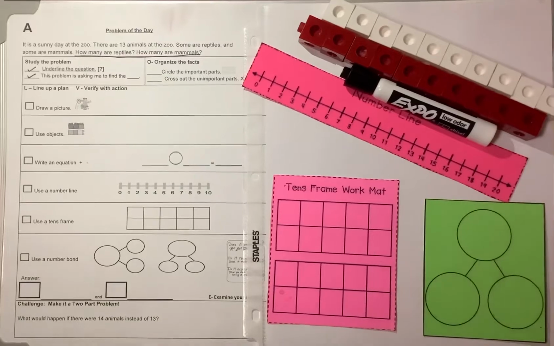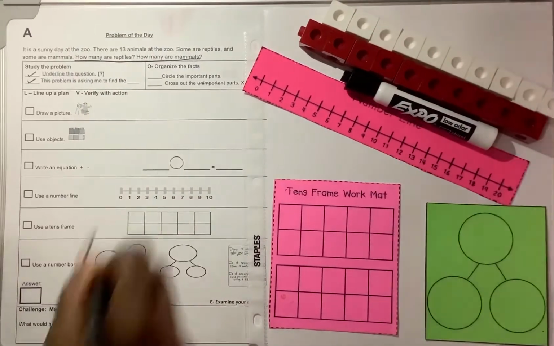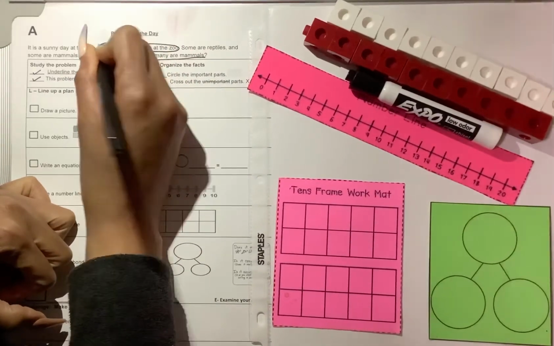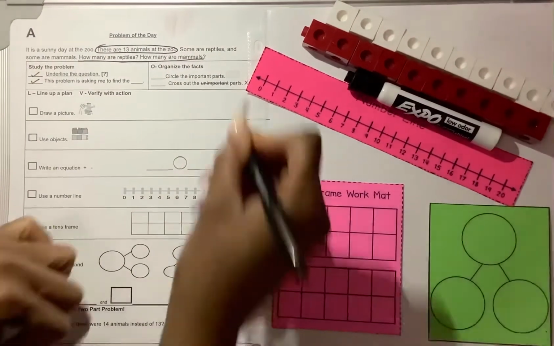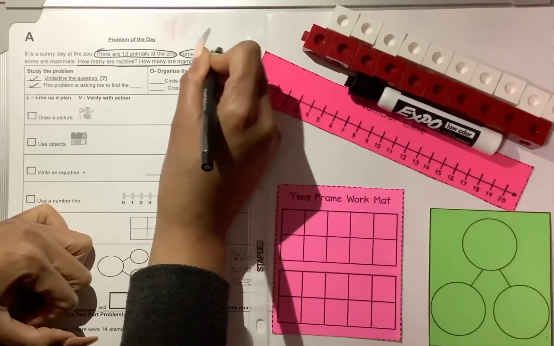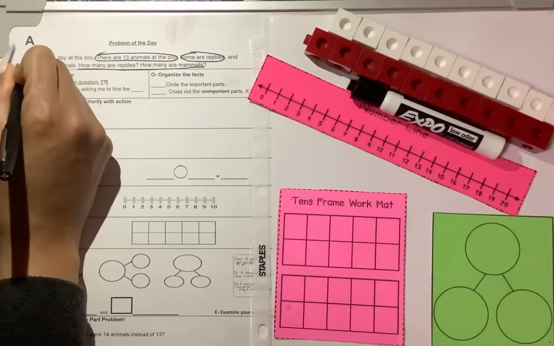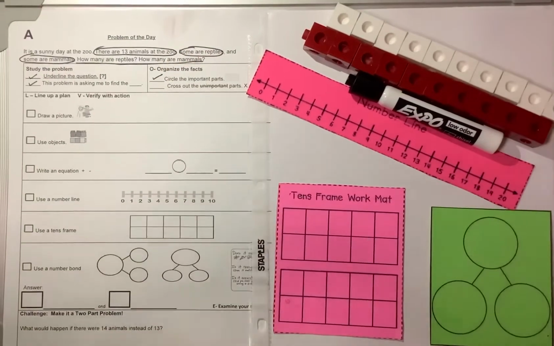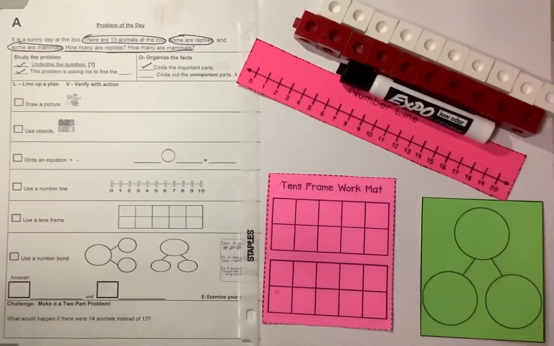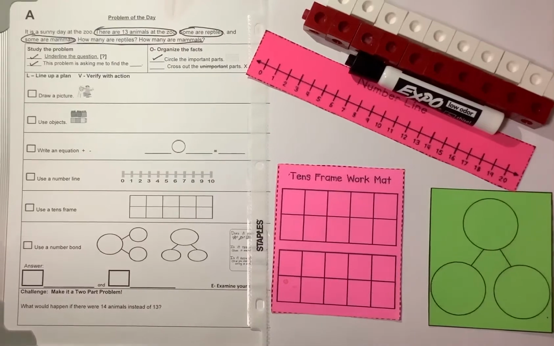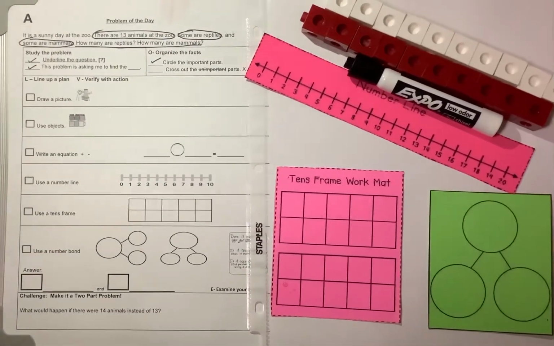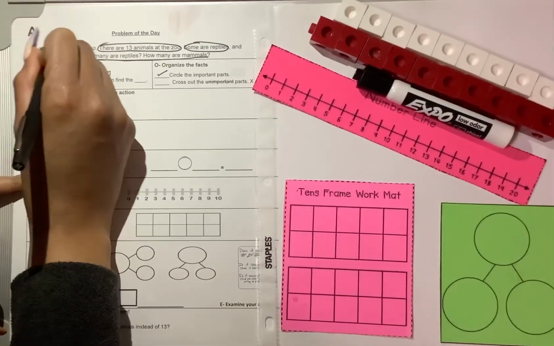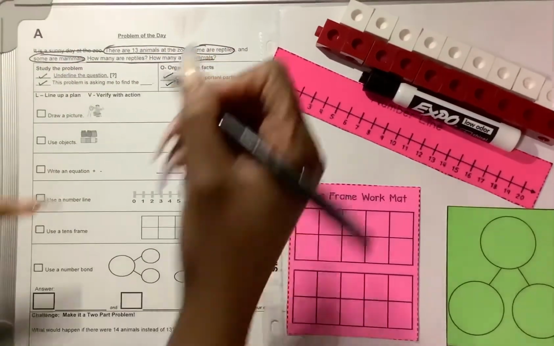So we need to find two answers. Check. Organize the facts. We know that there are 13 animals at the zoo. Some are reptiles and some are mammals. Check. Now we need to cross out the unimportant parts. What don't we need to help us solve this problem? We do not need to know that it's a sunny day at the zoo. So let's cross that out.